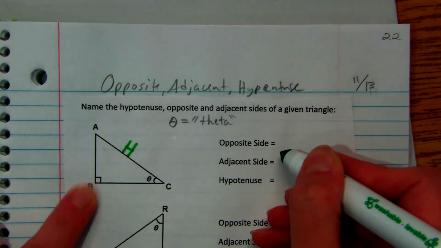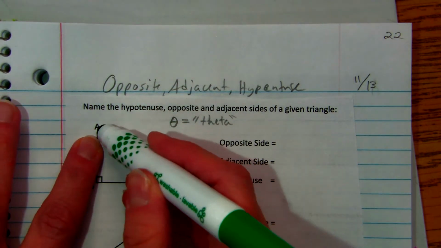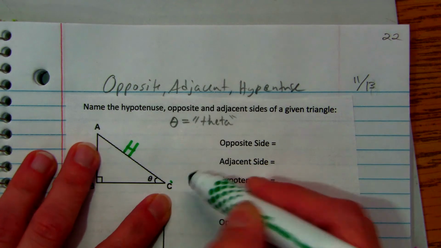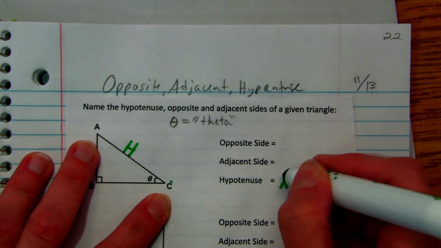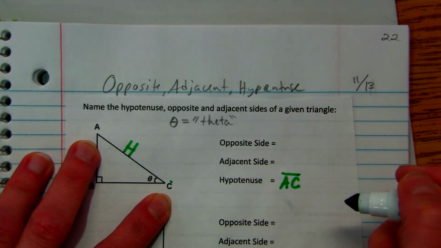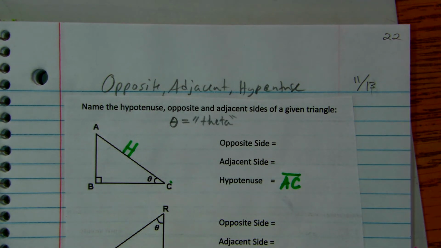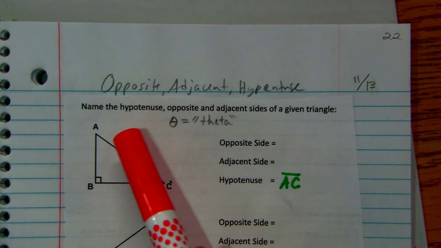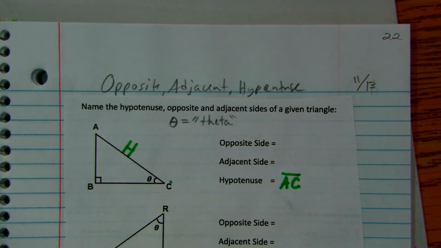Okay? Now over here, I'm going to show you a little bit of geometry stuff. If I am naming this side of the triangle, you name it by its endpoint. So the hypotenuse is AC, and then they put a little bar over it, and that means segment AC. Isn't that cool? So we're getting some geometry stuff in there. If that ever comes up, what we're going to do on our assignment is mostly just mark them on the triangle, but I wanted to show you guys this because at some point you may be asked to name them, and it's pretty simple.